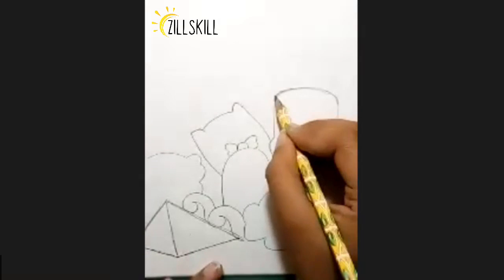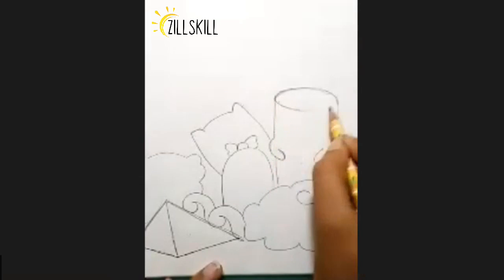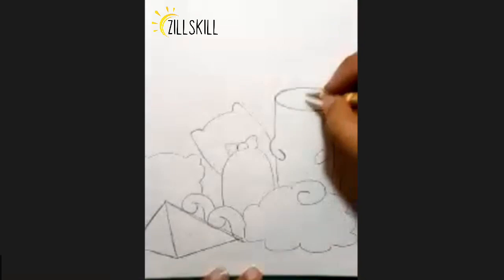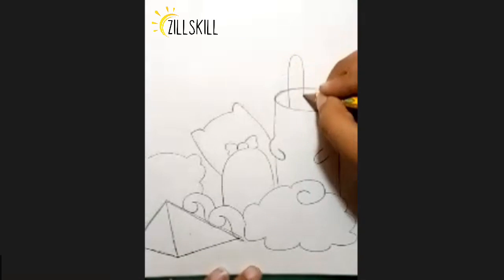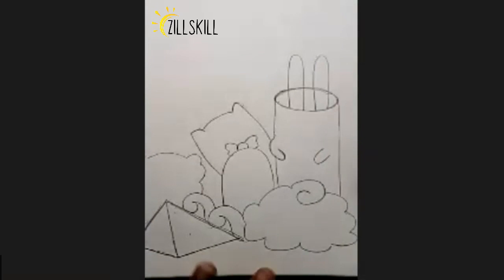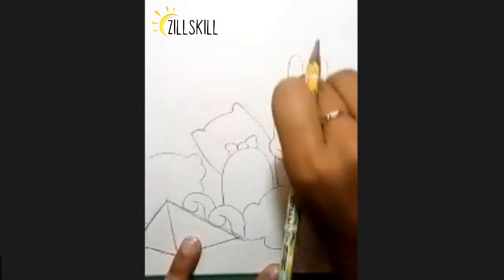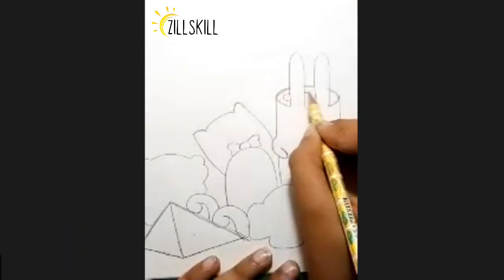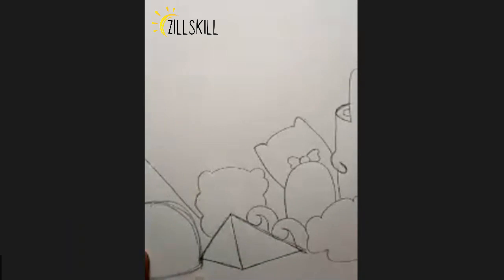Now, coming to this, here also we'll be drawing the two ears. So, one and two. Two long ears. And I'm erasing this line. Inside this, I'm drawing another shape. Now, let's come to a bit left part.